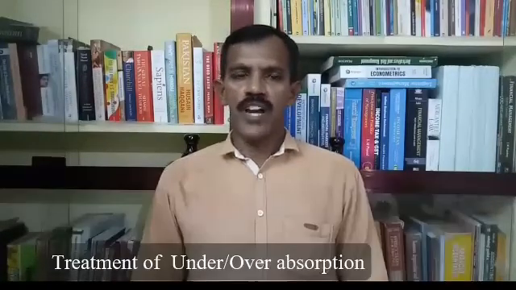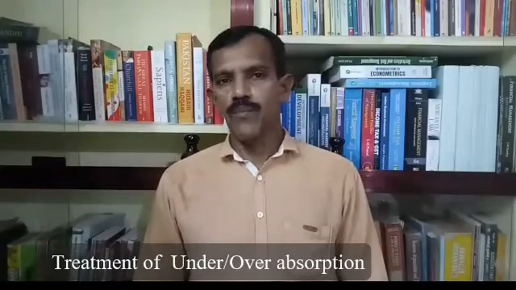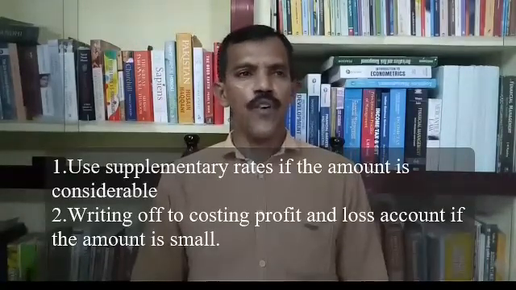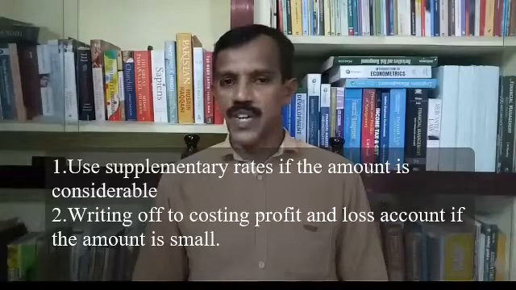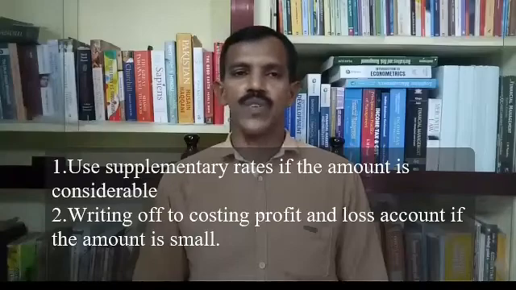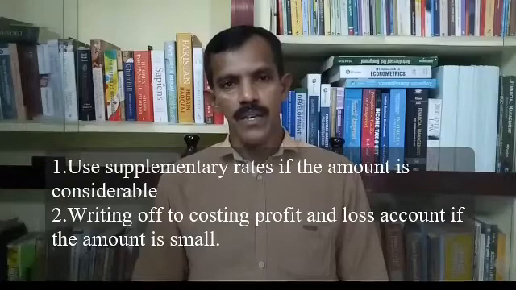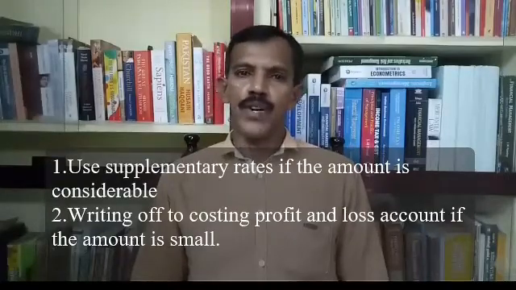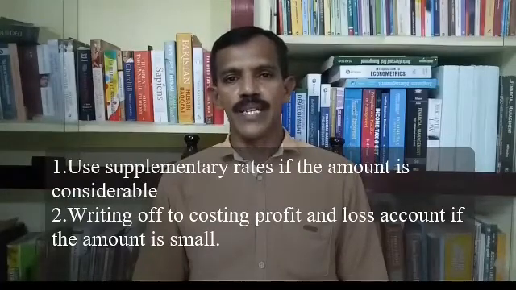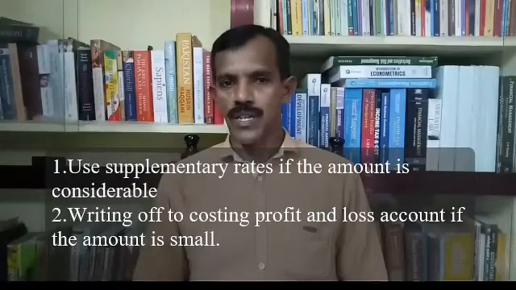Then, in what way do we treat this over or under absorption in our books of accounts? If the amount of over absorption or under absorption is considerable, we use a supplementary rate to adjust this over or under absorption in our books. If the amount is small, we write off that amount through our costing P&L account.